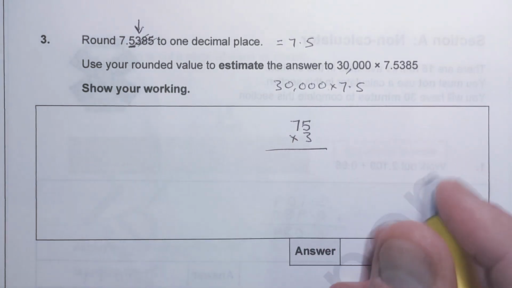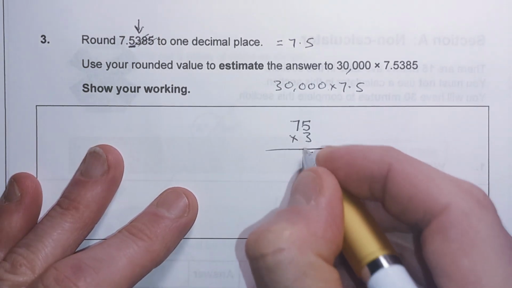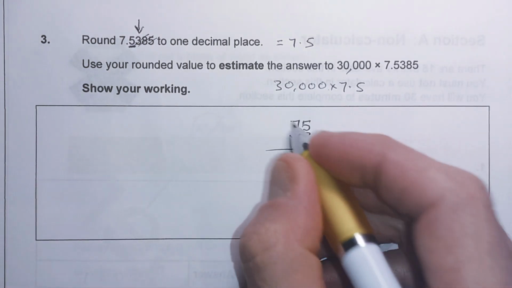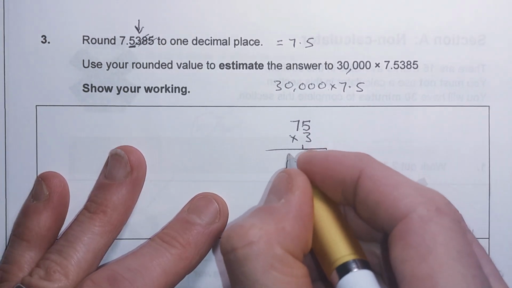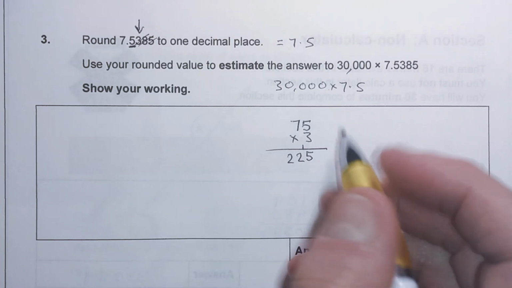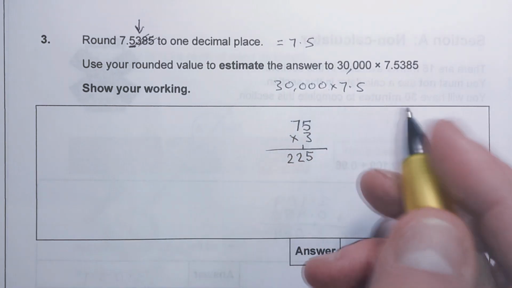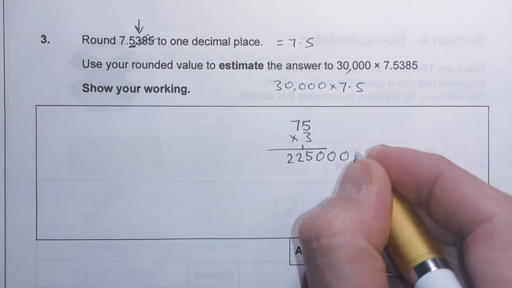So 3 times 5, 5, 10, 15. 5 carry the 1. 3 times 7, 7, 14, 21. Add the 1, 22. Right, now let's put on the zeros first. So 1, 2, 3, 4 zeros we ignored.